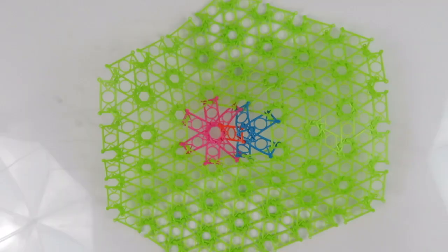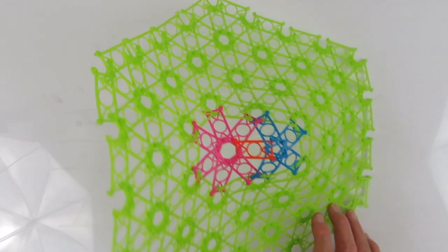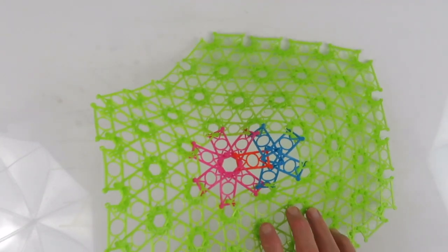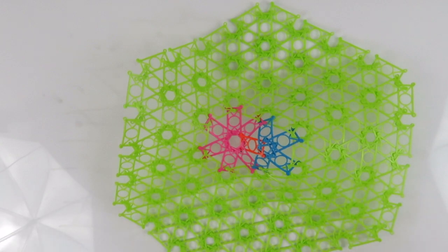So what I've done now is I've put one defect in the middle of a ground state plane. Again, you can see the effect of the distortion to the ground state plane by having just one defect.